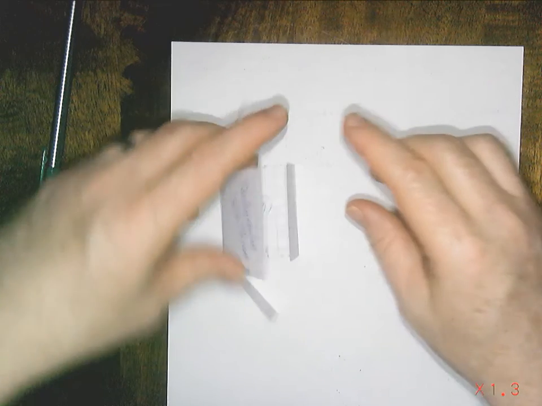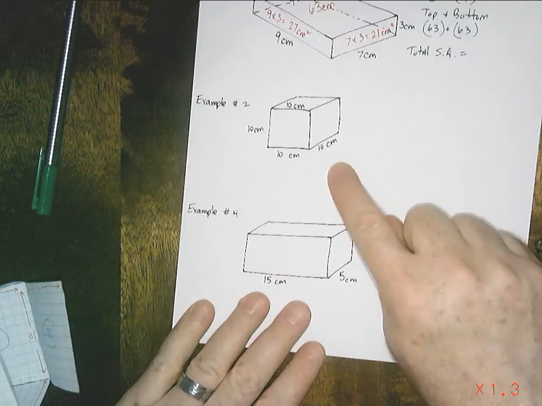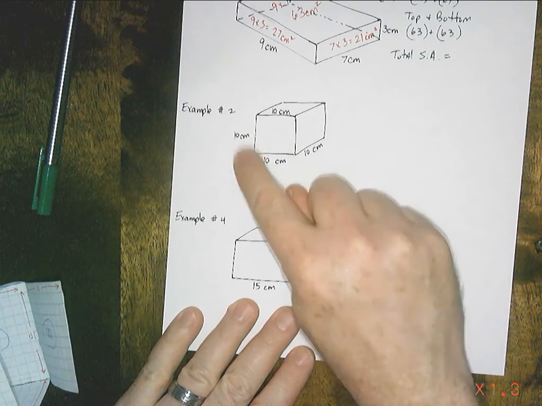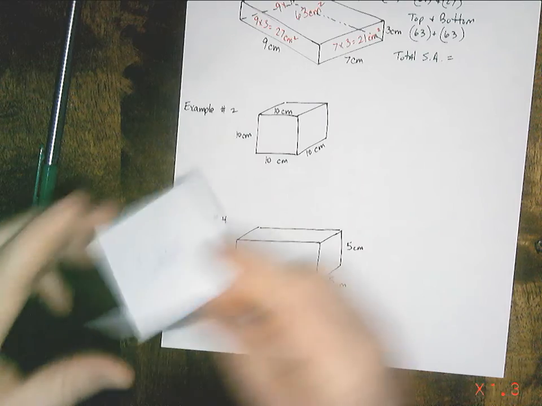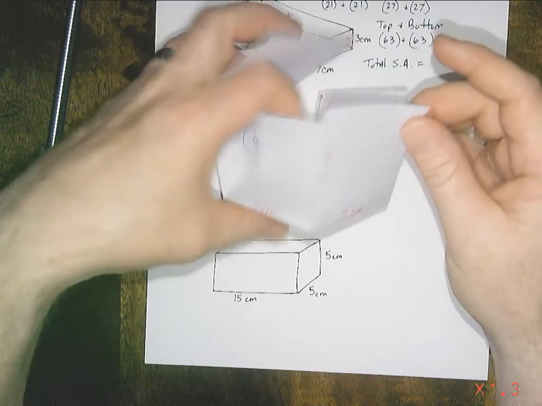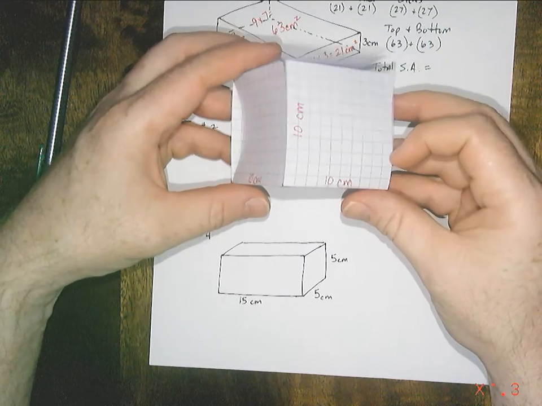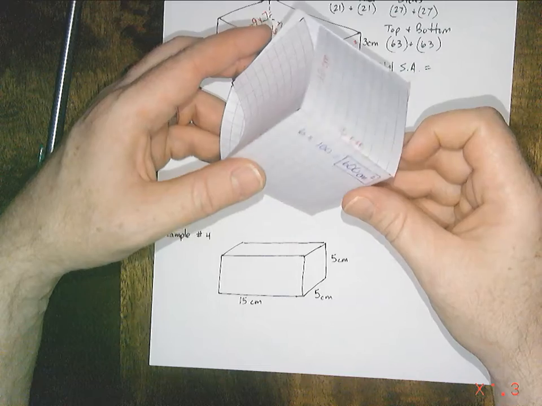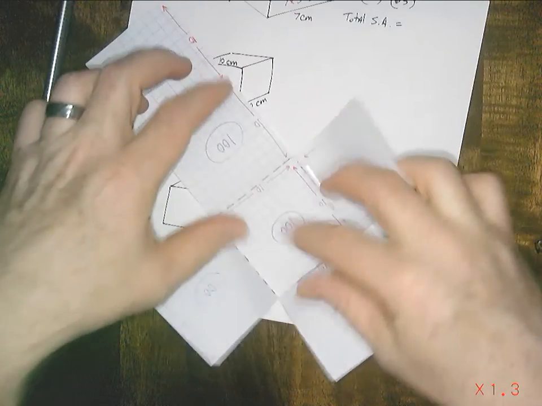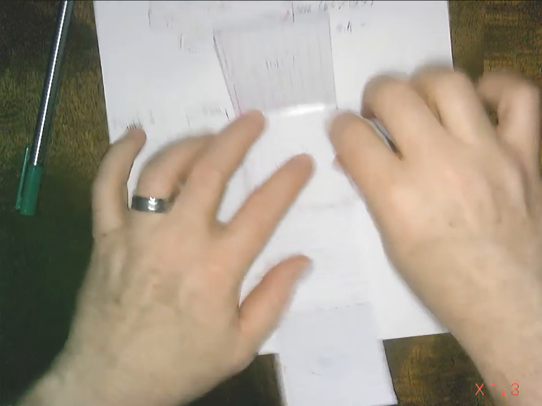Now, a cube's a little different. A cube, like let's say we're dealing with this 10 by 10, that's also 10 centimeters high. Well, this cube here, very similar. I made this as well. 10 by 10 by 10. And when you unfurl it, you get this, not much different than what you saw earlier.